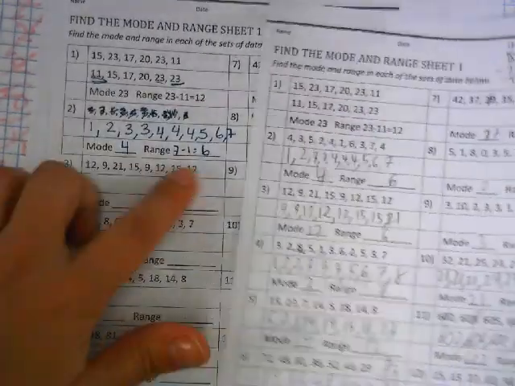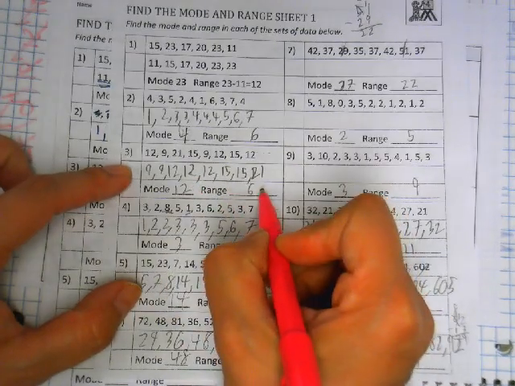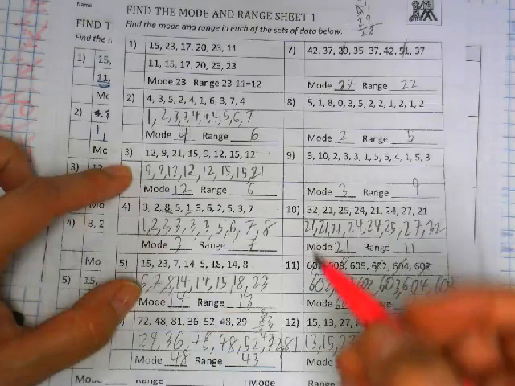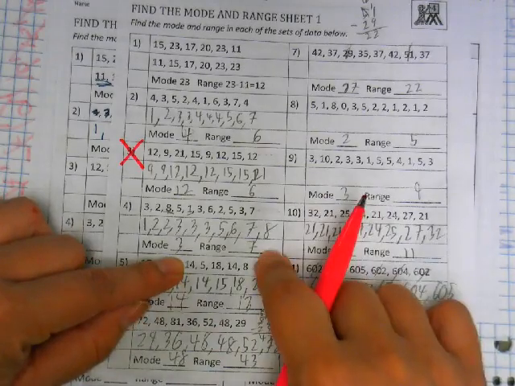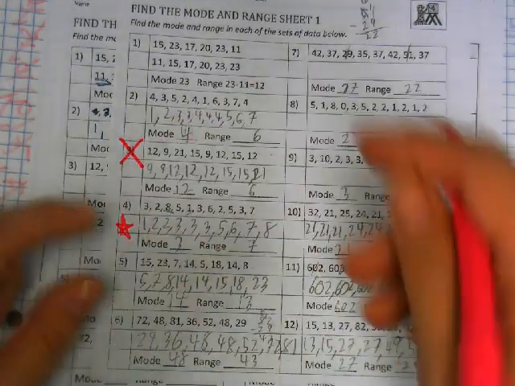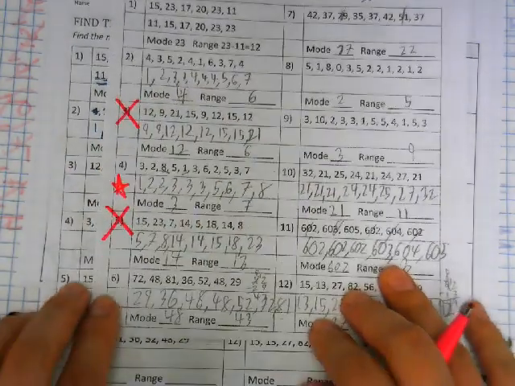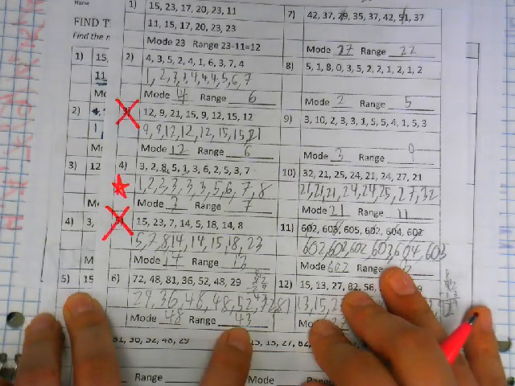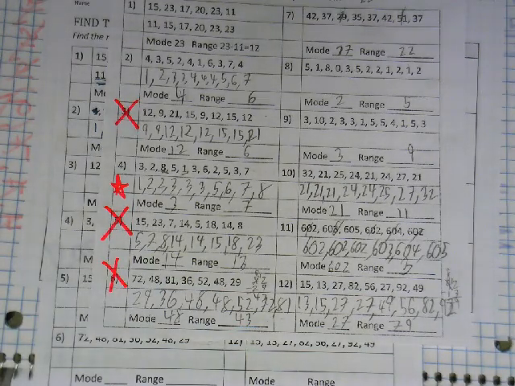So let's see. We did 4 and 6. Number 3. Is it 12 for the mode and 6 for the range? No! Number 4. Is it 3 for the mode and 7 for the range? Yes, sir. Number 5. Is it 14 and 13? No! Number 6. Is it 48 and 43? No! He is a student who did not want to put them in order. Oh, I'm sorry. Shall we continue or not? No, please. I do what the crowd wants.